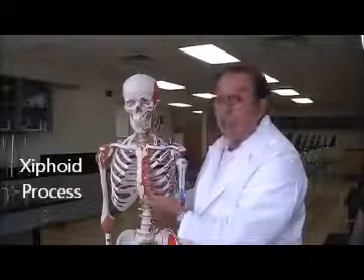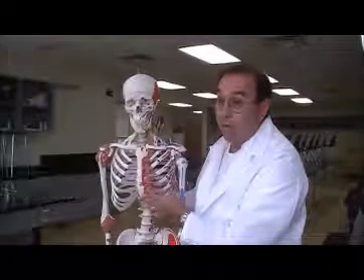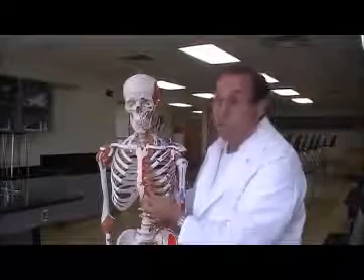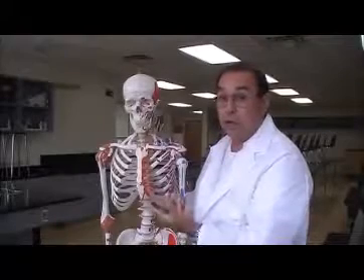This is the one that when you take a CPR class, they're going to want to tell you to measure up and find where this is at before you do chest compressions, because this little part here could get broken off and cause damage to the internal organs, the lungs and the heart.